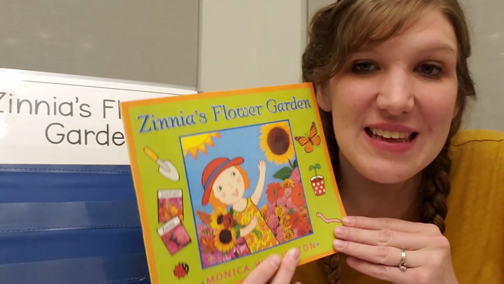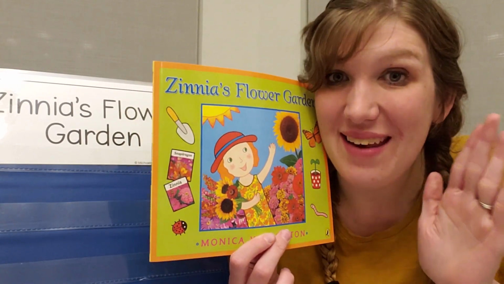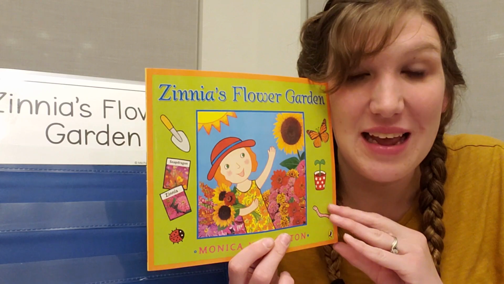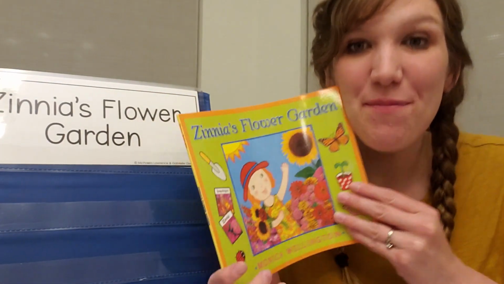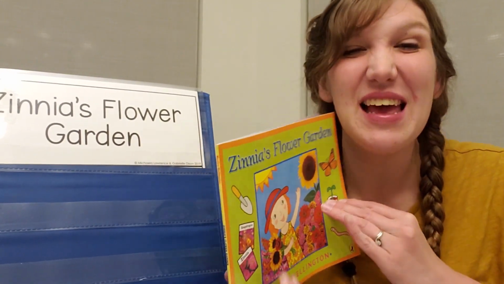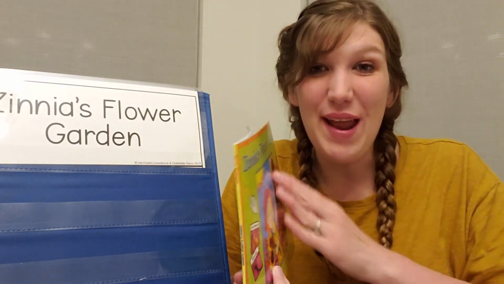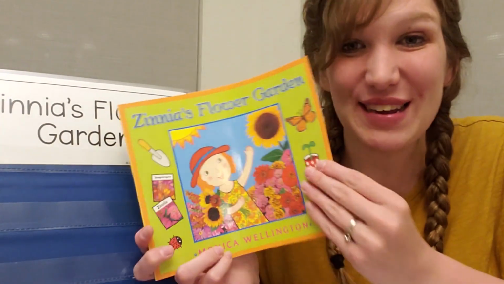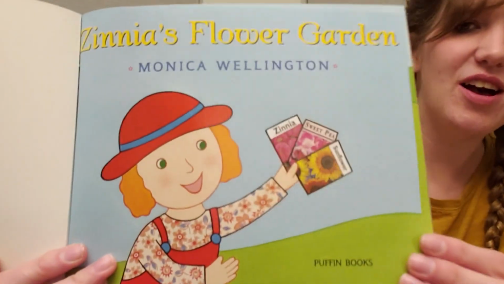So let's see if we can listen to our story and find out when this story takes place. And it might be more than one time. So we will see. Then we'll also summarize our story after we read, thinking of the main events, what happened in the beginning, what happened in the middle, and what happened at the end. All right, let's start. Zinnia's Flower Garden.